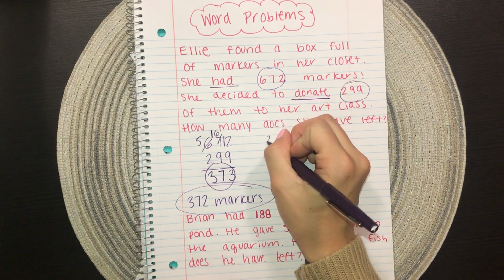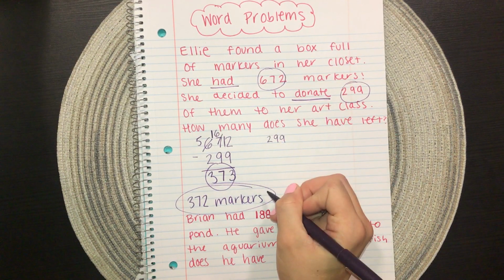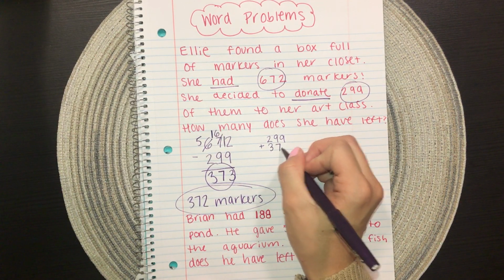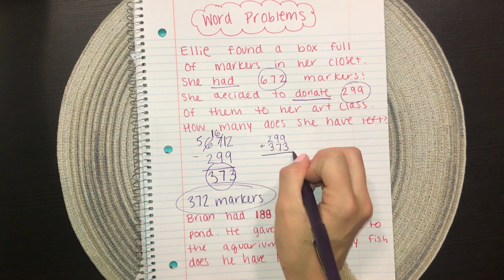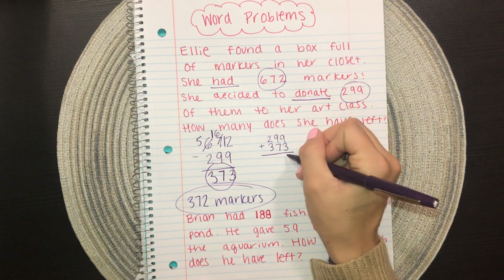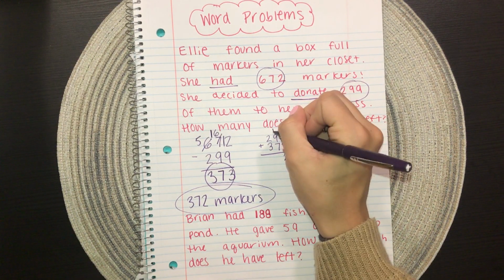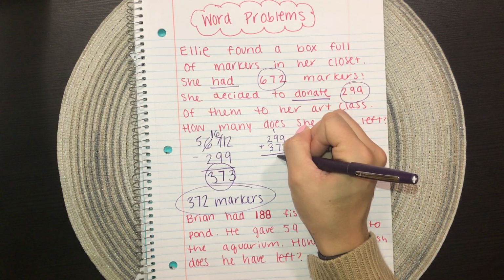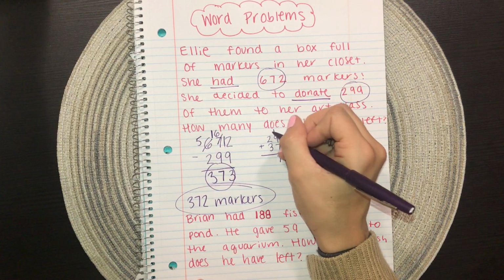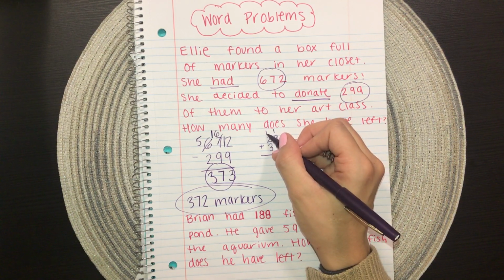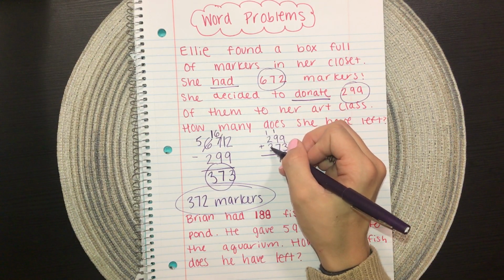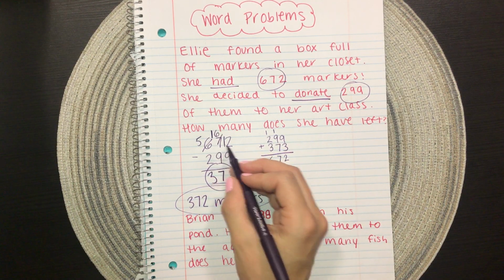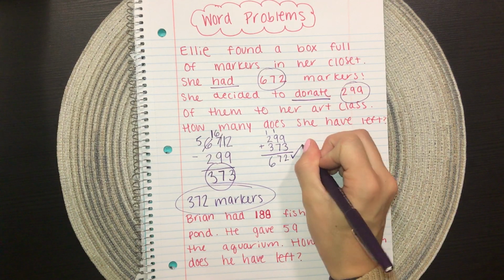So you would take the 299 markers that she donated, and add it to how many she had left, which was 372, and then when you add it all together, 9 plus 2 is 11, carry the 1, 9 plus 1 is 10, 10 plus 7 is 17. 1 plus 2 is 3, 3 plus 3 is 6, so then it's 672, which matches, so we know that we are correct.